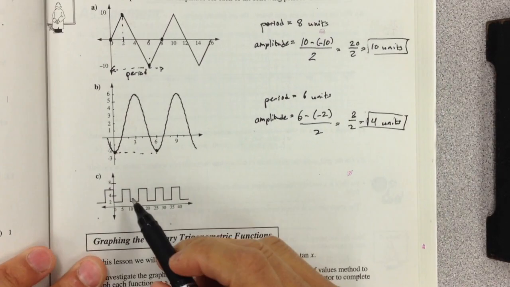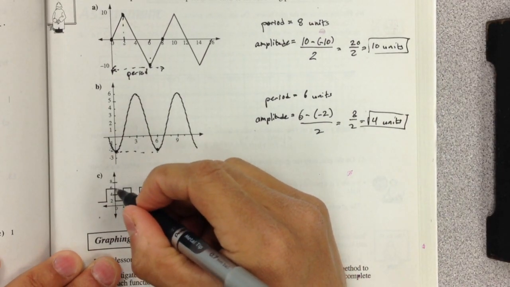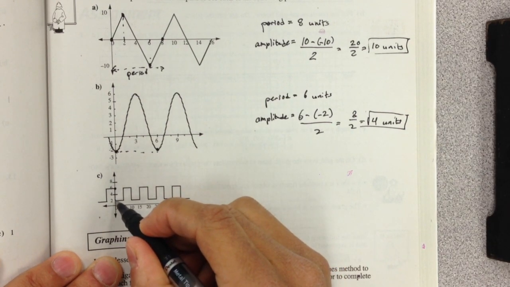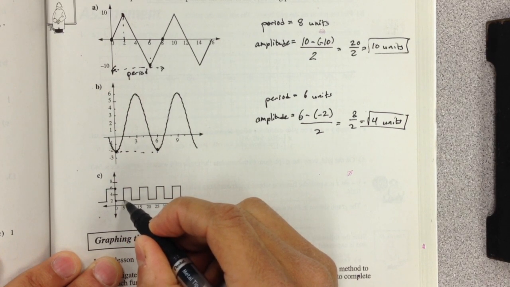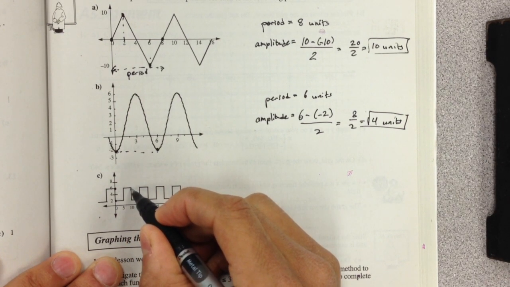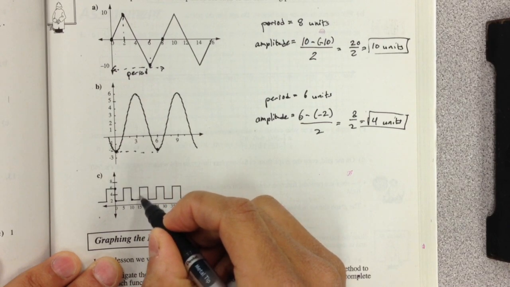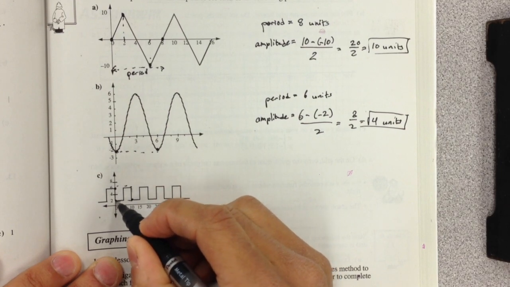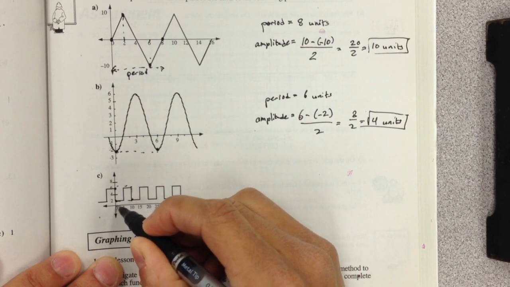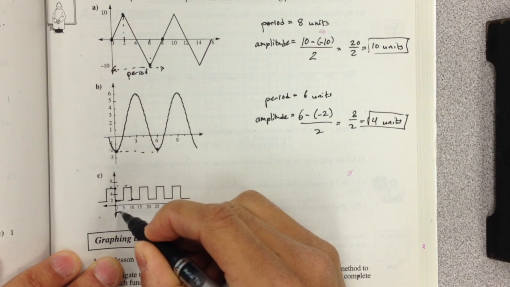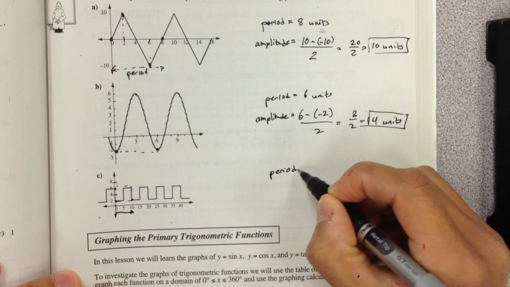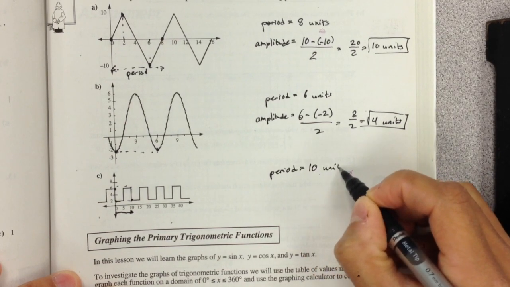The last example here is if I'm starting at x equals 0 and I'm down here at positive 2, so 0 and 2, I go sideways, I go up, over, down, sideways, up, over, down. So what's being repeated is this section here. So my period would be from 0 to 10. So my period is 10 units.